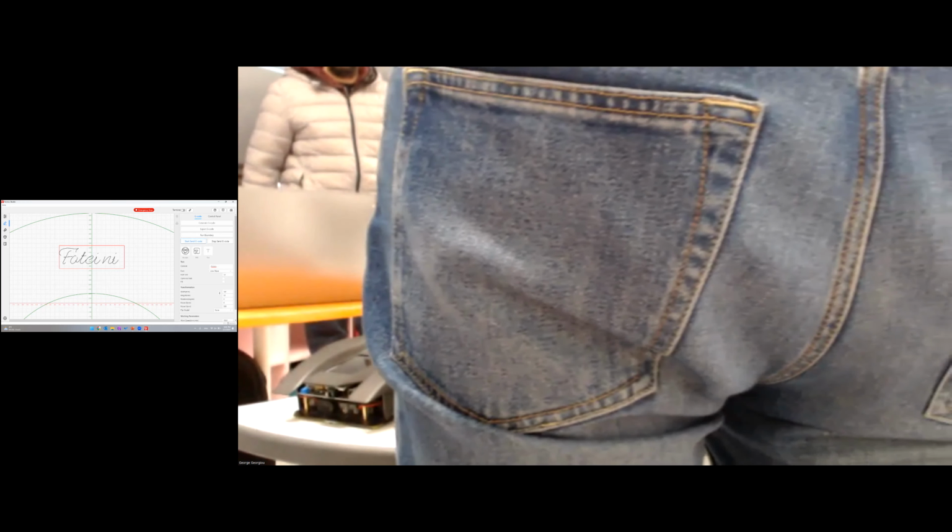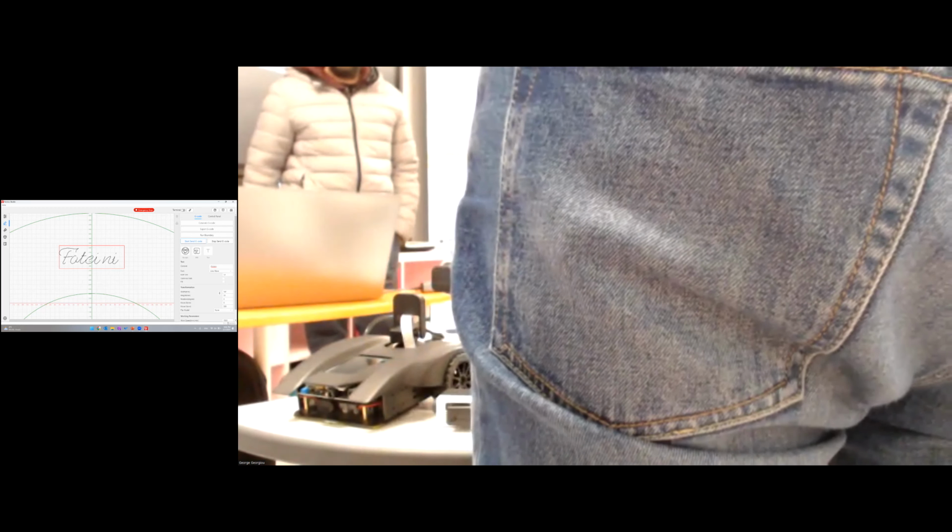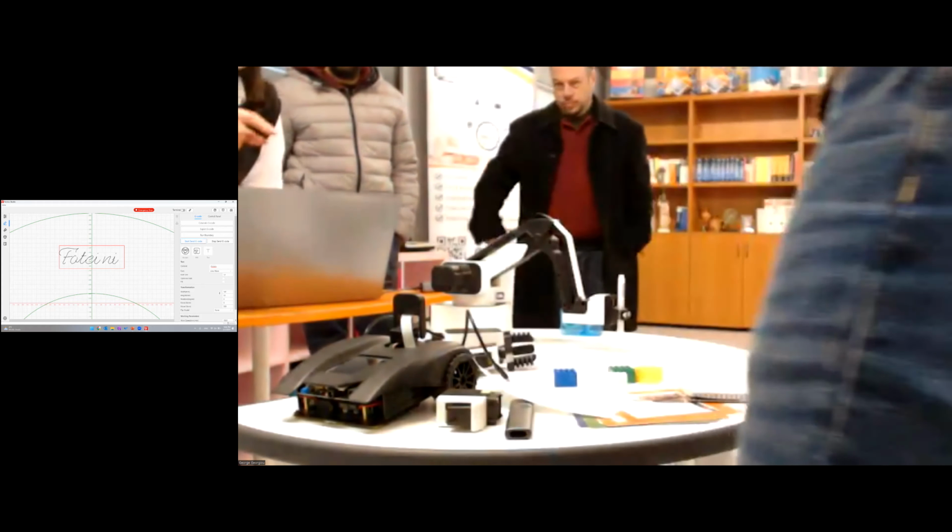I don't think we have the pick. I can't find the picker, but it's basically a suction cup. And we also have the laser, which is that one, I think.